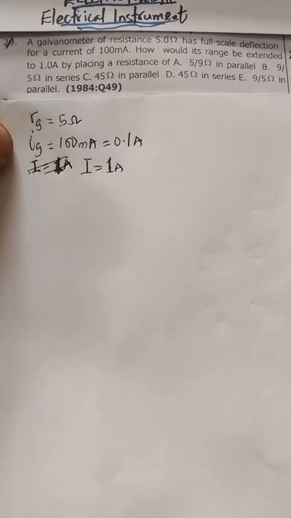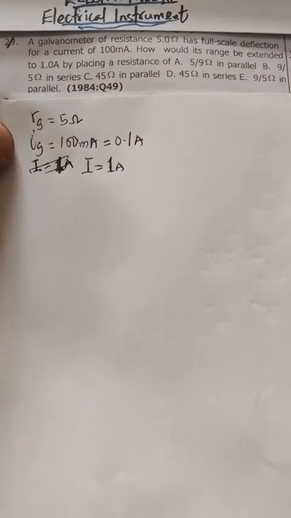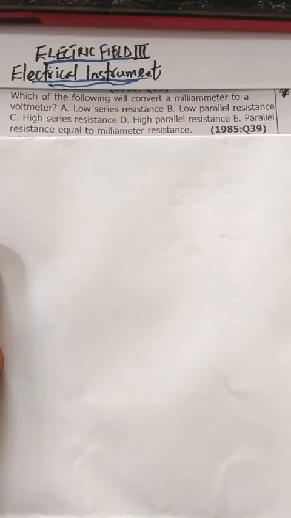How would its range be extended to 1 ampere? So we want it to be able to measure 1 ampere by placing a resistance of, in fact, this question is exactly the previous one, and I think this is the correct version, because the answer actually is option A, 5 over 9 in parallel, same parameters. The answer is A.